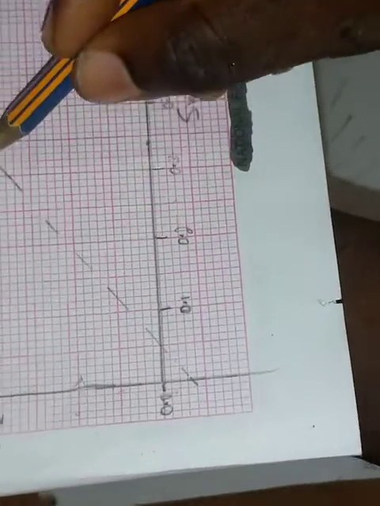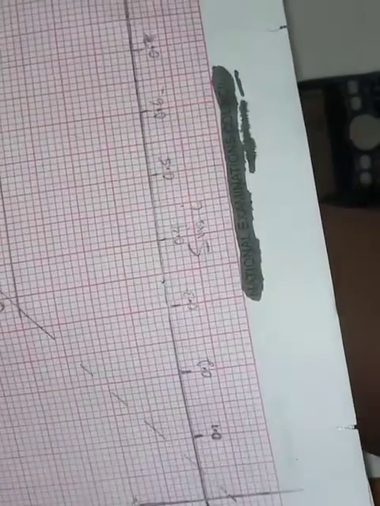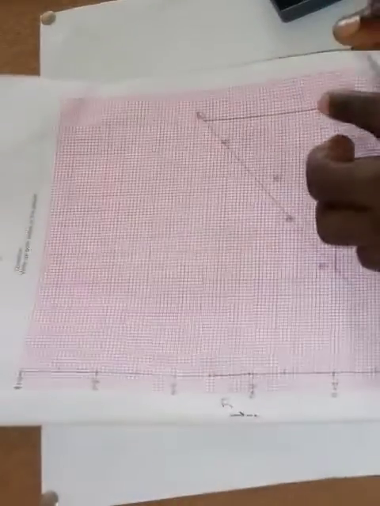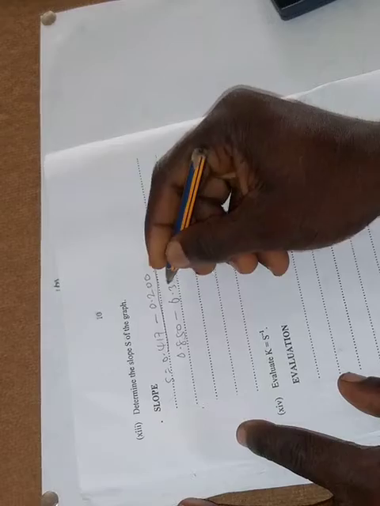So I just have to count 1, 2. That is 2 times this number again, 0.01. That's going to give me 0.02. So I just have to add it to 0.3. That gives me 0.320.